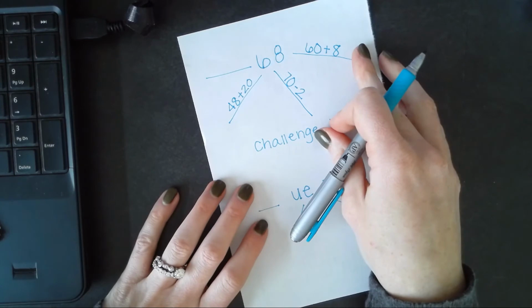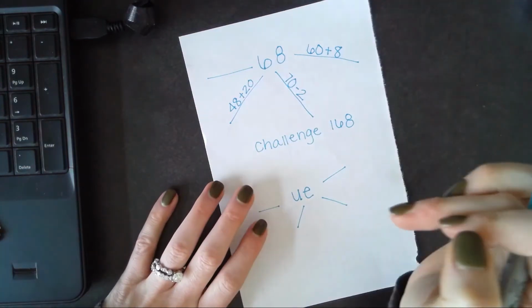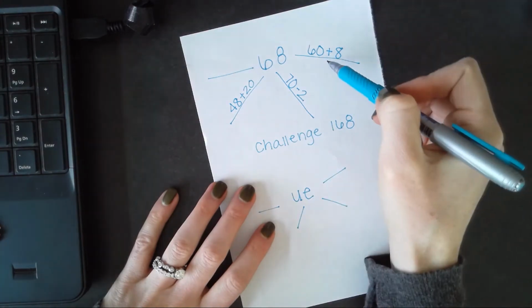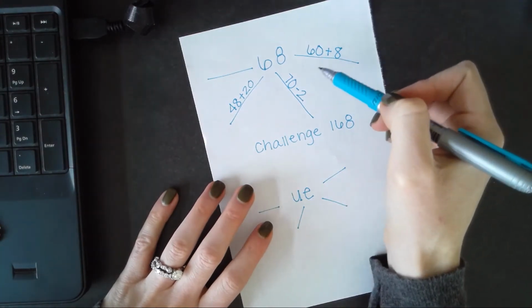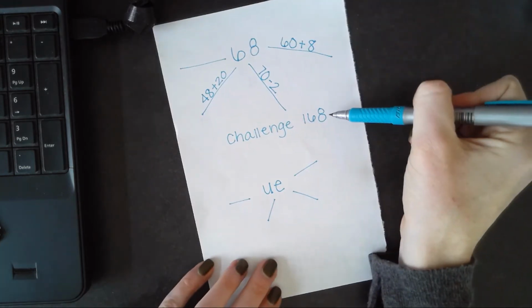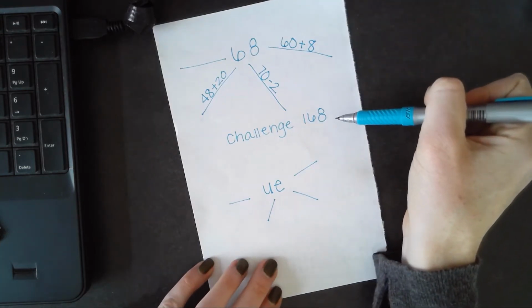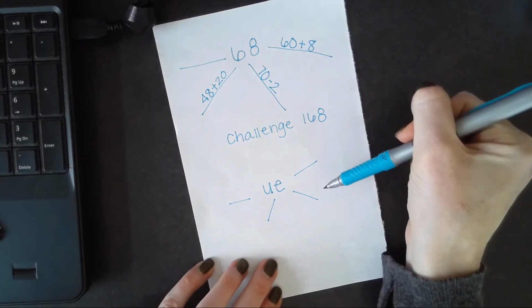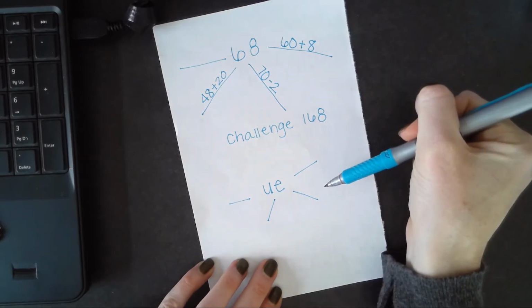So go ahead, keep going around your web, see how many different ways you can get. I know I only showed you a few examples here. Maybe you can do 5 or 6 ways to make the number 68, or if you're doing the challenge number, 168.